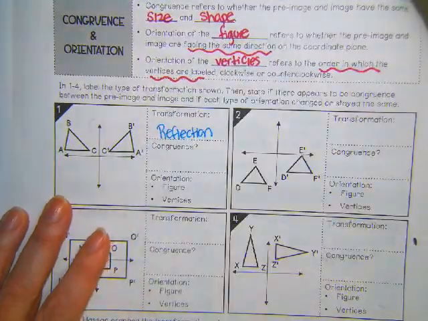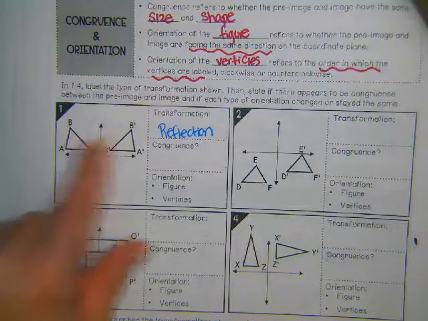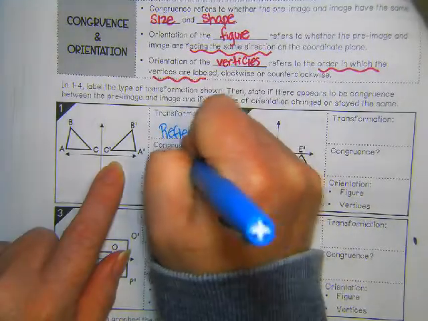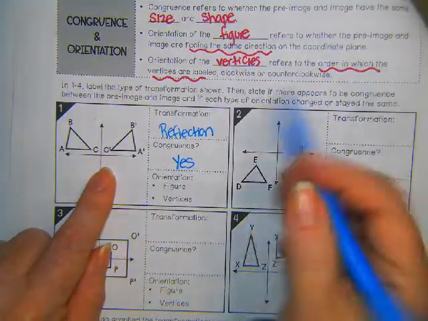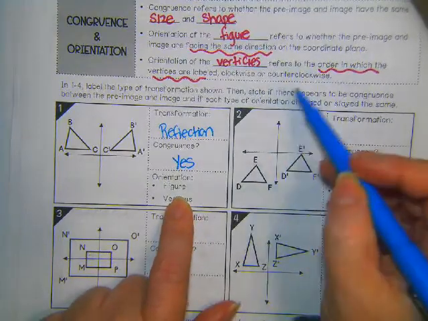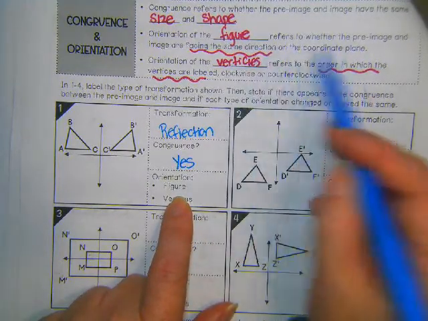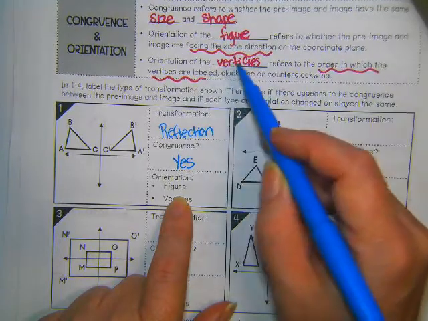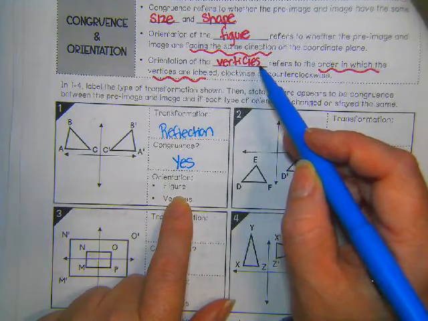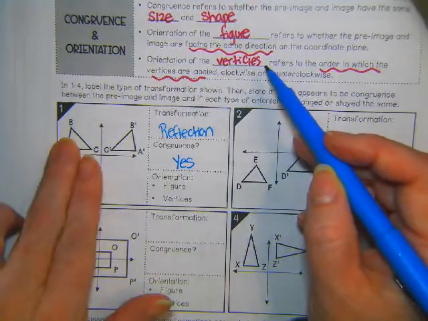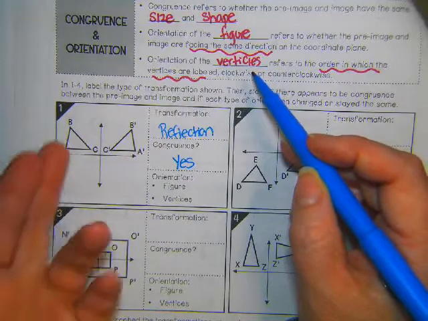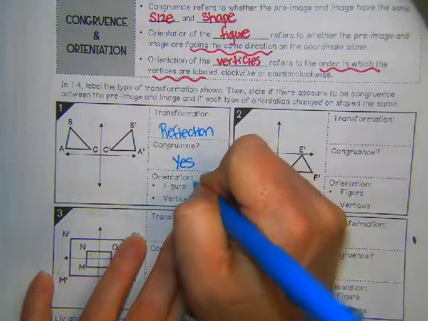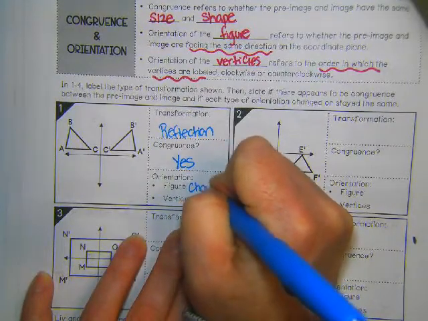Okay, congruence. Is it still the exact same shape in the exact same size? Yep, it is. Same shape, same size. Now, the orientation of the figure. When it says the orientation of the figure, this means are the pre-image and the image facing the same direction, or did it change? If you look at this one, is this still facing the same direction? No, it's not, because when they flipped it over, now it's facing a different way. So the figure changed.